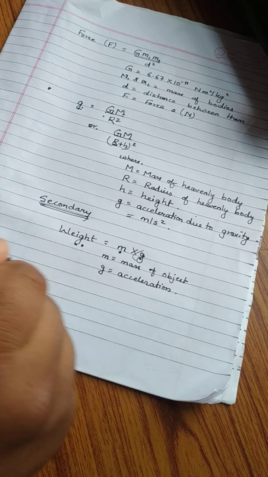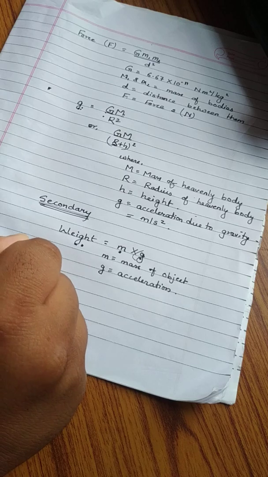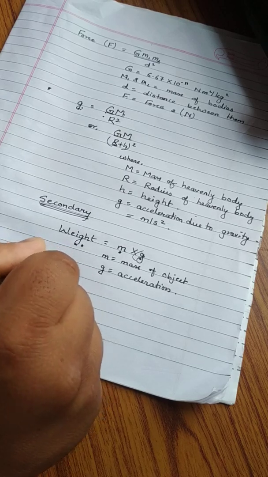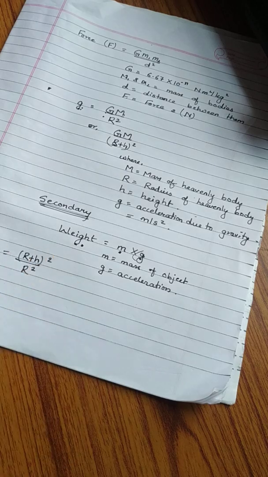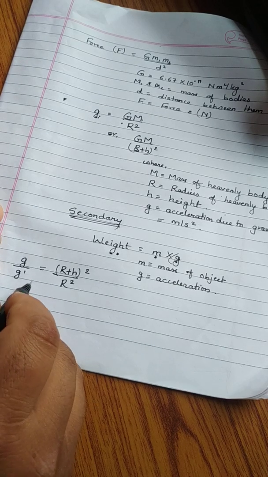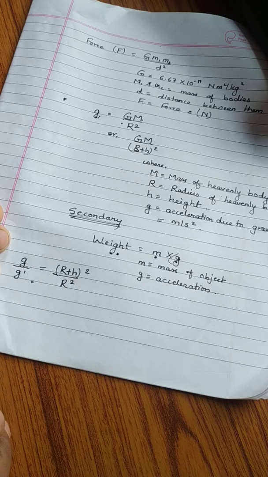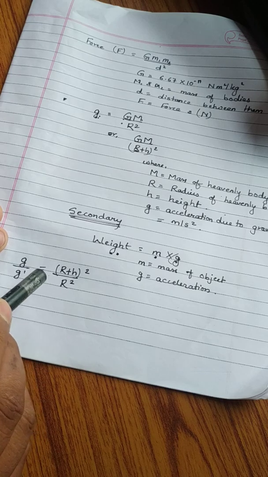Your next formula is g by g dash is equals to (R plus h) whole square by R square. Now when to use this formula? It is a very very important formula. When to use this formula is a problem for many, I guess. So whenever the question does not mention the mass of the heavenly body, it does not mention the distance, it only talks about the radius and acceleration due to gravity at a certain height, at that condition only you use this formula.